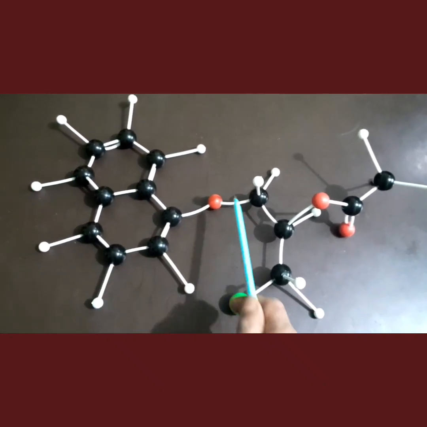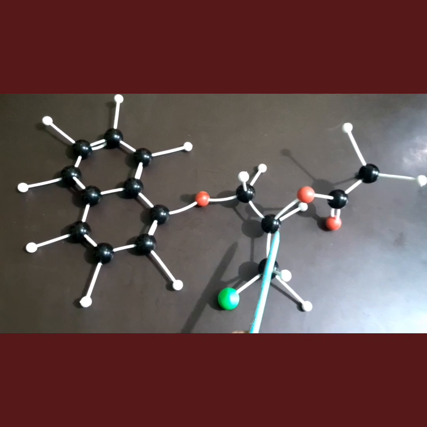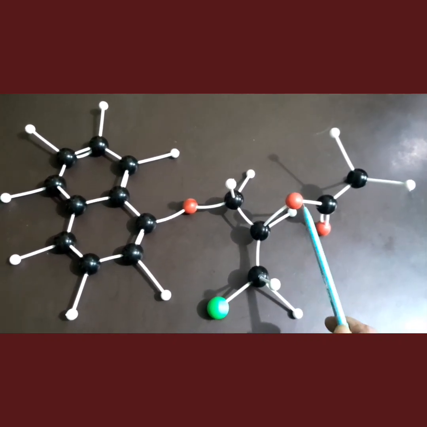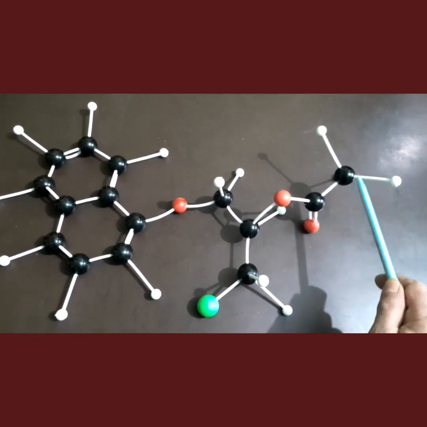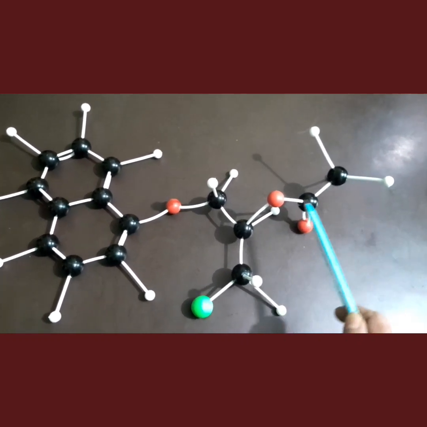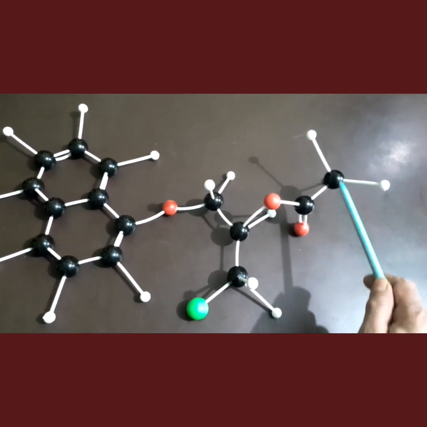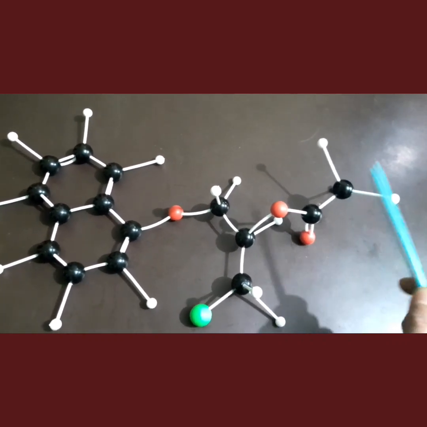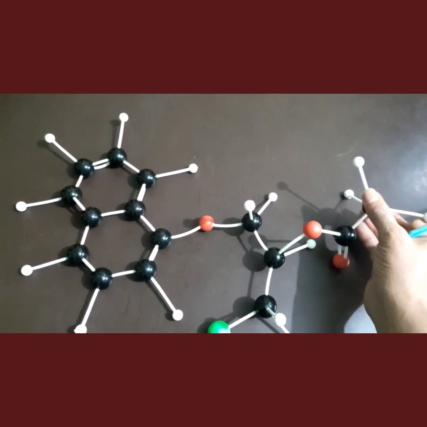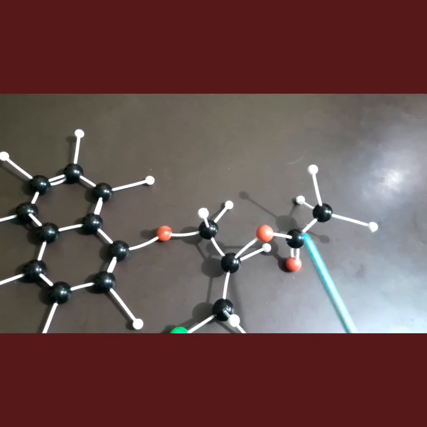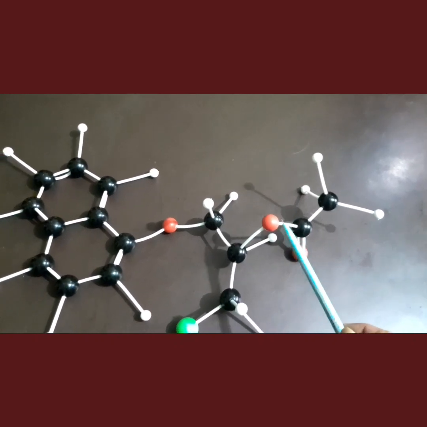This is the naphthyloxy part. This is the propanol part, which has been converted into an ester, acetylated. This OH has been acylated to form CH3 C double bond O. That's what we did.